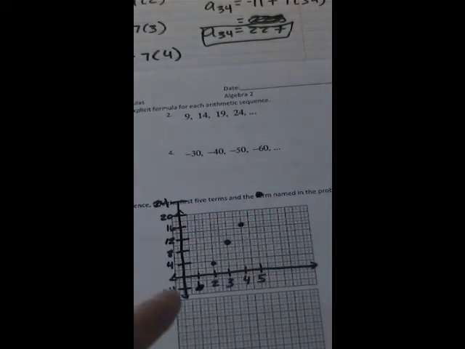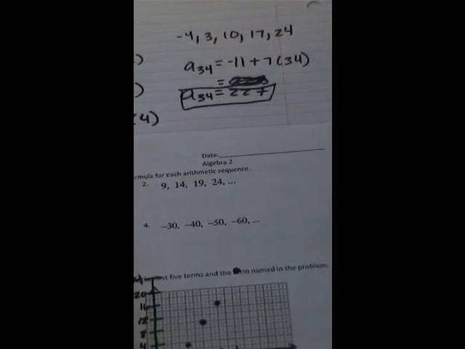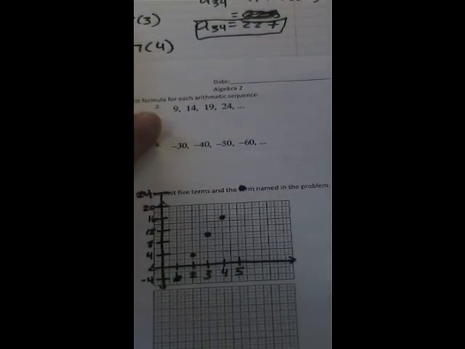So on my graph, I can see clearly that I have those values and nothing between, which is very important with sequences. So now I've completed the 3 tasks. I found the first 5 terms in the sequence, the indicated term, the 34th term, and then I also graphed the sequence.